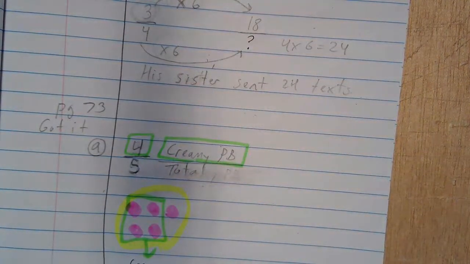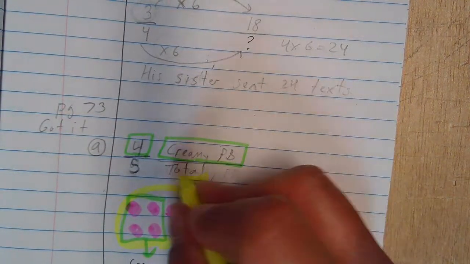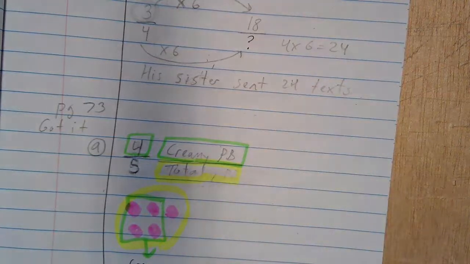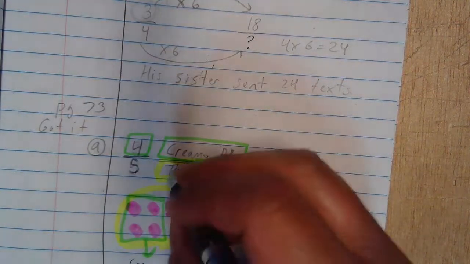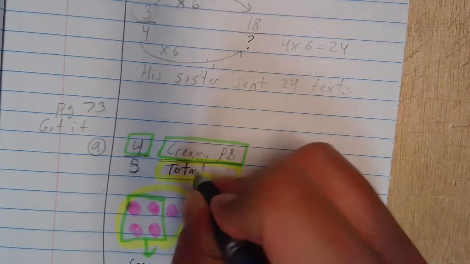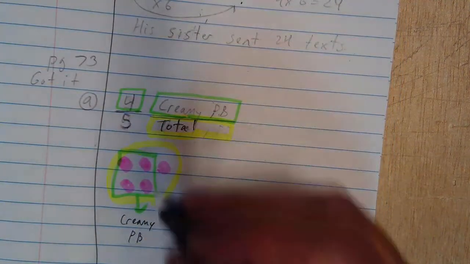I hope you see how I got the total. Literally, 4, if you take it out of the 5, that's how that works. Like creamy peanut butter. But you know what, since we're here with this, what about this little guy?